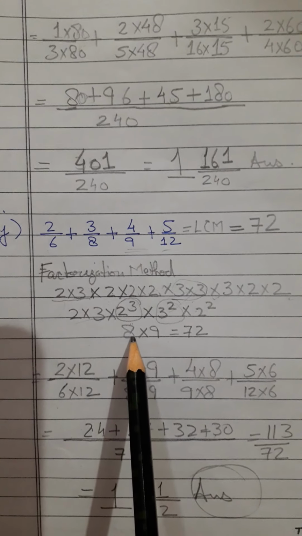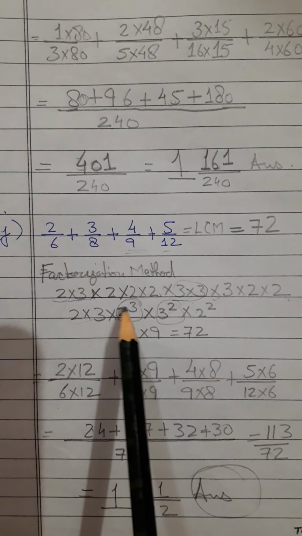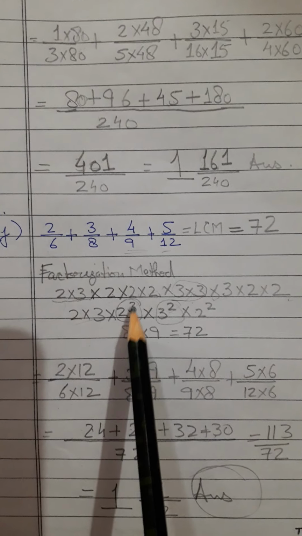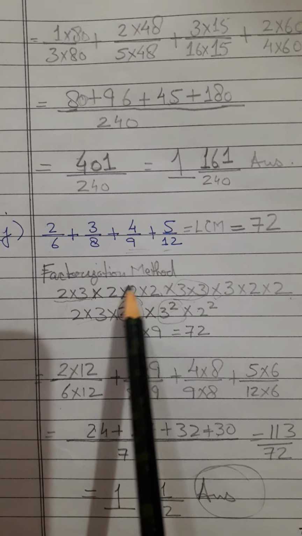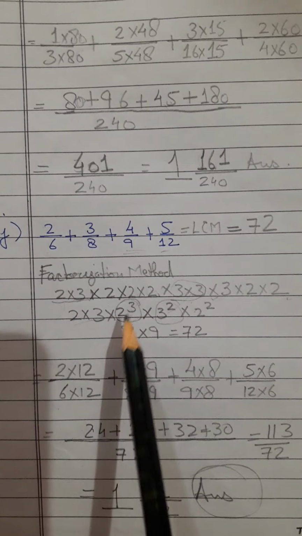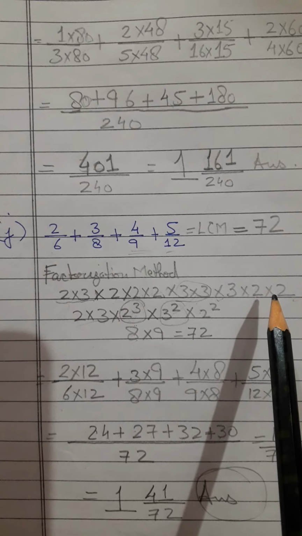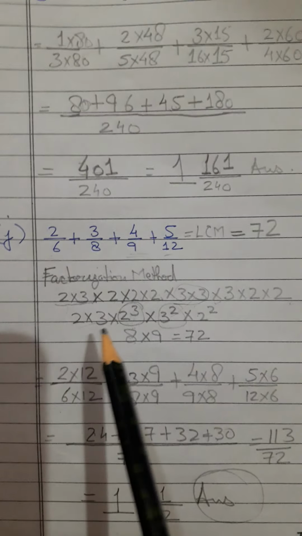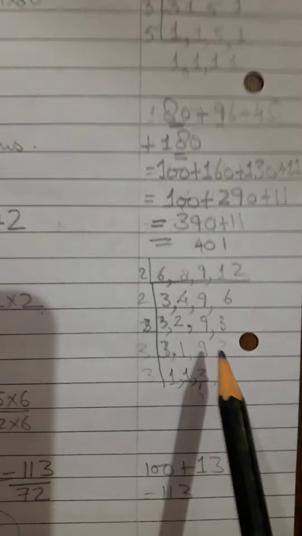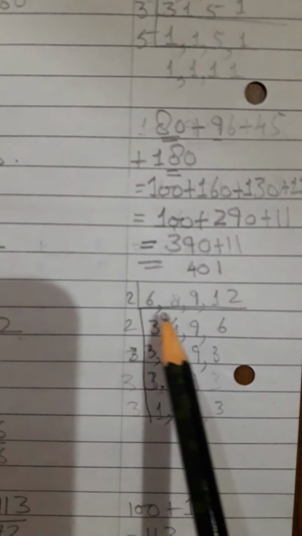Now 2 cube is 8, and take the biggest power, highest power, right? So 2 cube is the highest power, 2 into 2 into 2. So 8, and 3 square, 9, is equal to 72. So this is the factorization method. Again, I think you might have problems in understanding this, so you go with the long division method only.